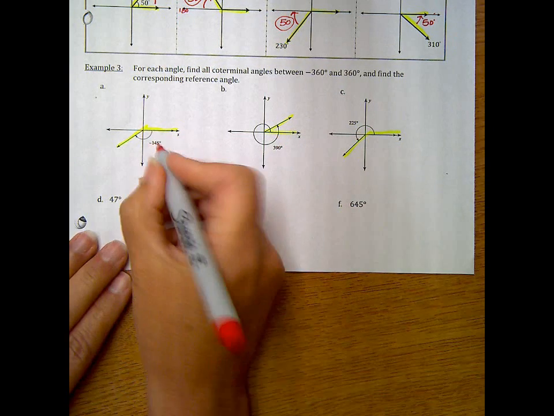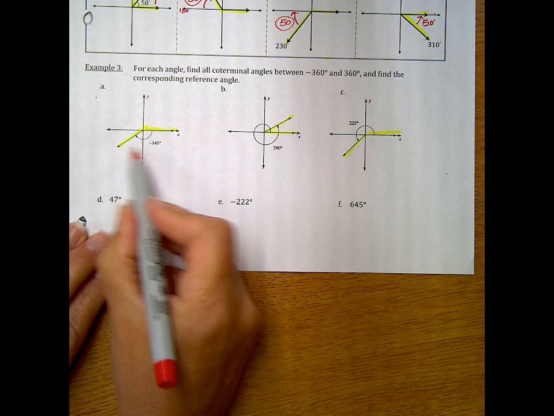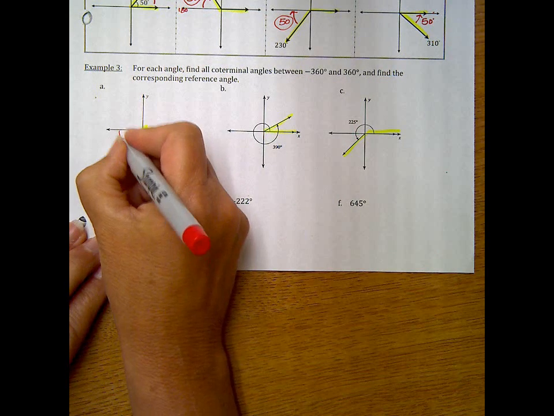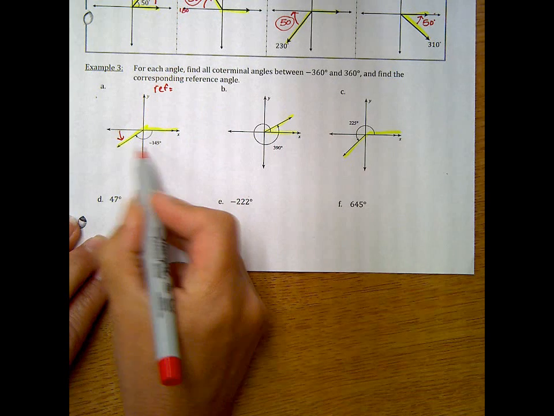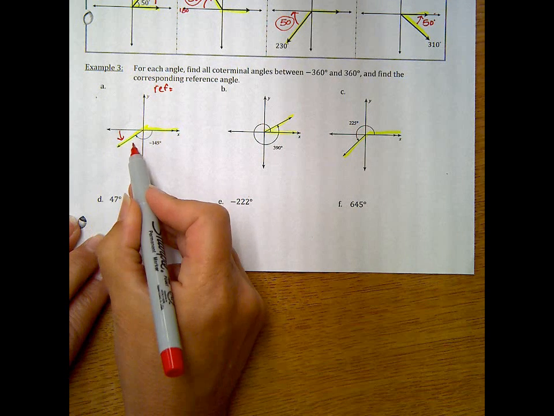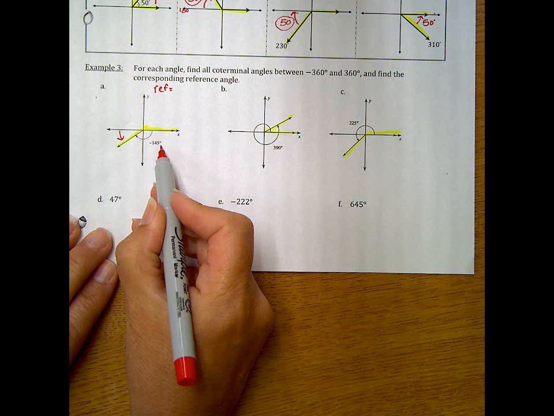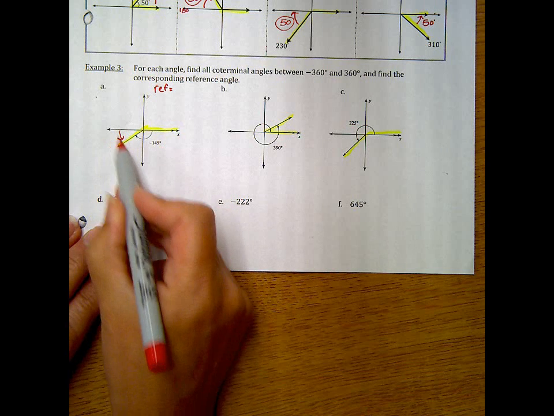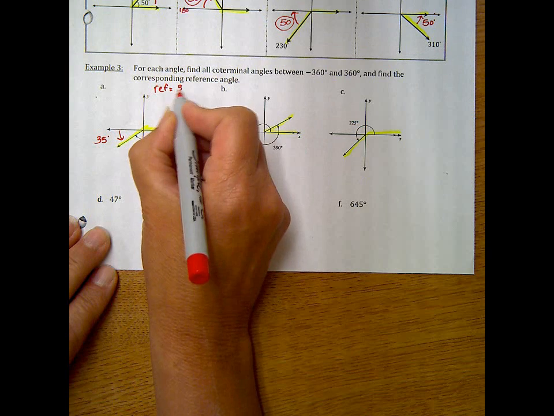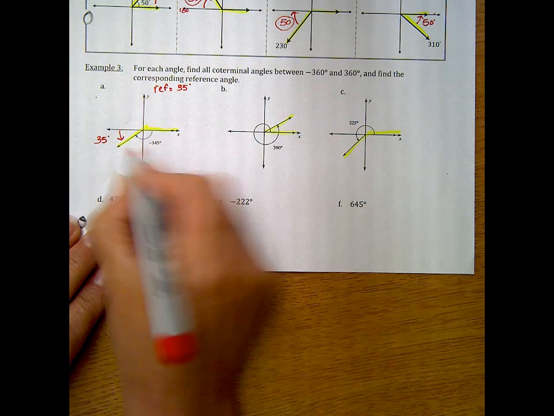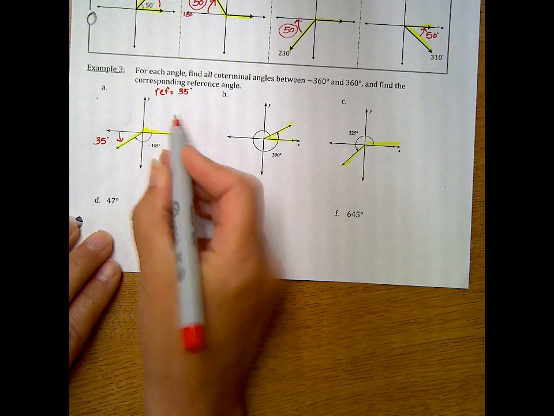So if this is negative 145, how much more do we need to get the reference angle? So the reference angle would be, if I do 180 minus 145 degrees, I'd be left with this space right here. So that would be 35. Make sure it's positive. 180 minus that 145. So that's the reference angle.